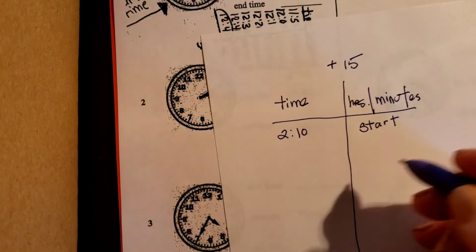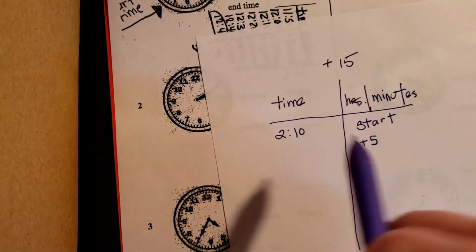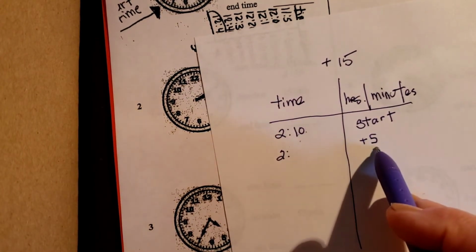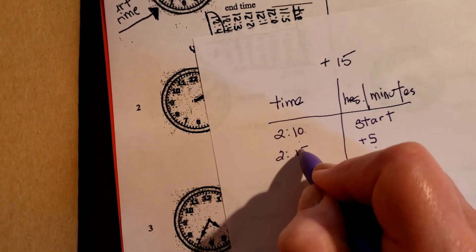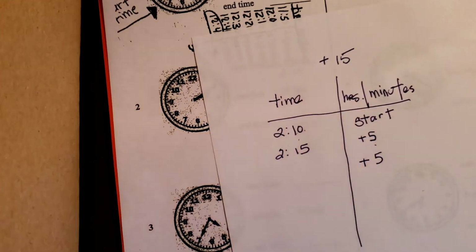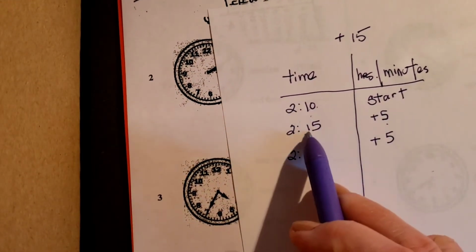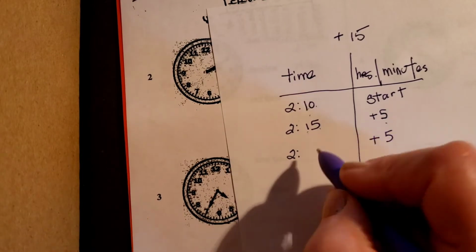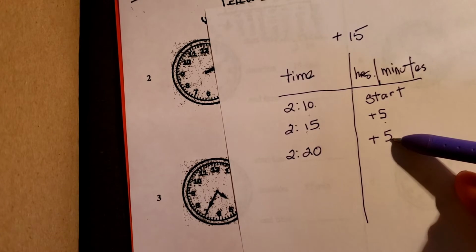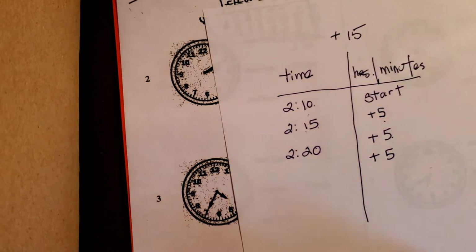All right? So I'm going to start slow. I'm going to add 5 minutes. So I'm not going to do anything to the hour. The hour stays the same. And I'm going to say 10 minutes plus 5 minutes is 15 minutes. Well, that's only 5 minutes, so I'm going to add another 5 minutes. I'm going to keep my hour the same. I'm going to say 15 minutes plus 5 minutes, that's 20 minutes. Okay, so far I added 5 minutes and 5 minutes, and that's only 10 minutes. So I have 5 more minutes to add.